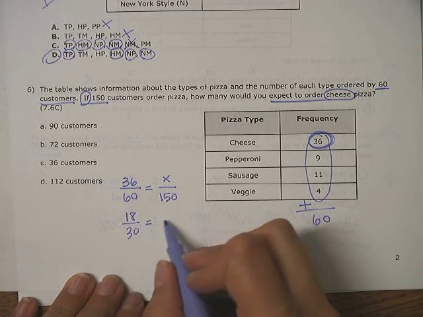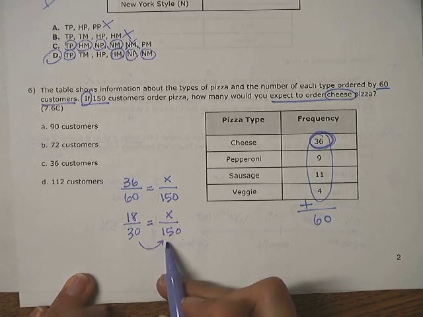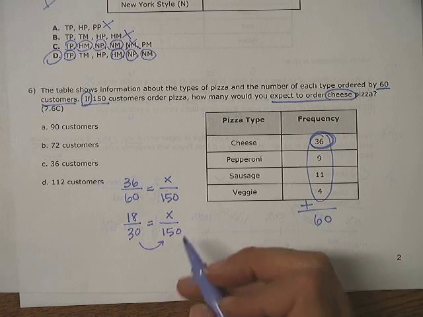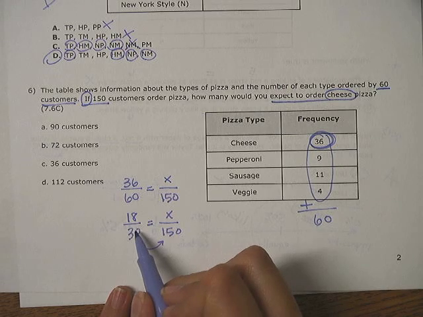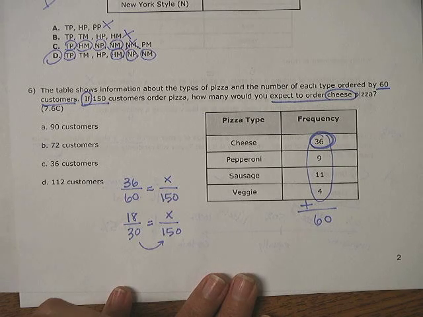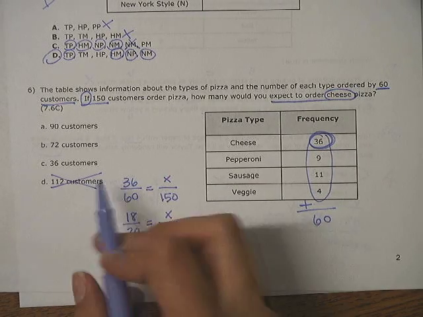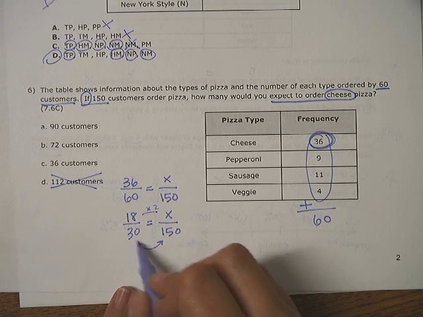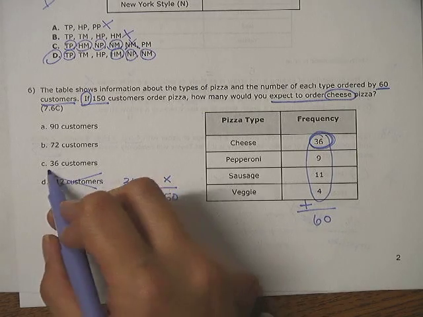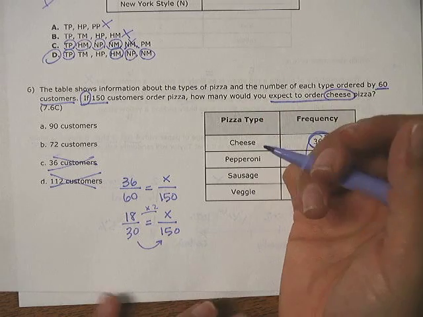I can continue to simplify, but I've noticed that I can see a shortcut. And 30 to 150 is simple multiplication. Now, let's look at these. I already know that 112 is way too many to say that they like cheese out of 150. So that's kind of my unreasonable, too large of an answer. And then 36, that would only be multiplying by 2. And I can't go from 30 to 150 by multiplying by 2. So that's clearly too small. At this point, I have a 50-50 chance of even guessing and getting it right.